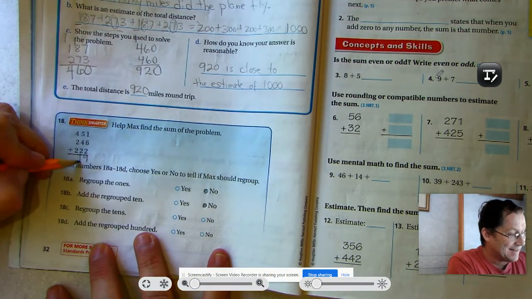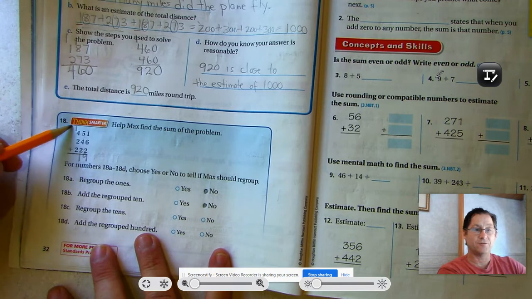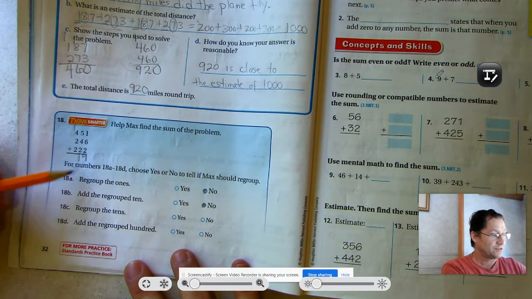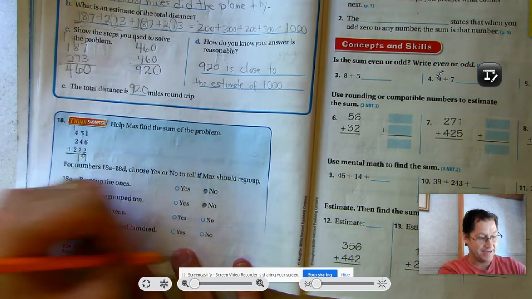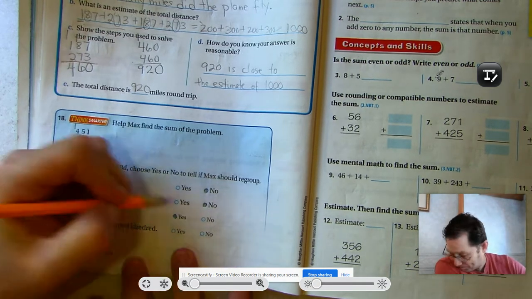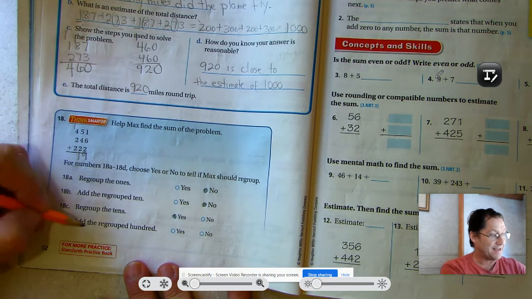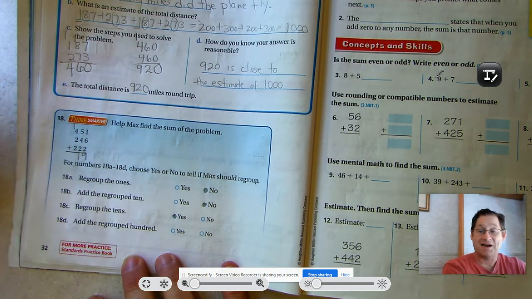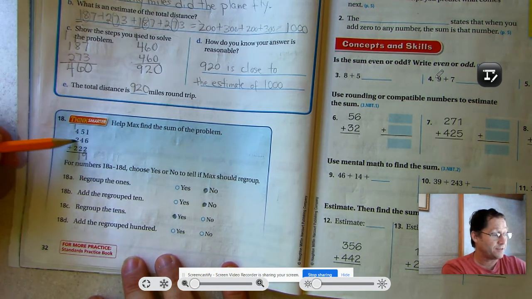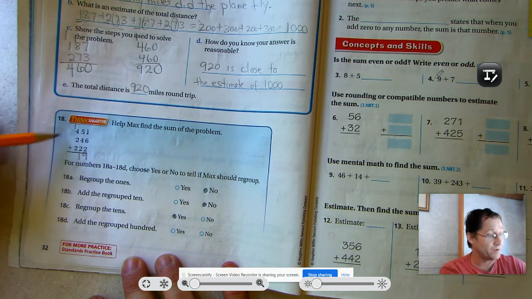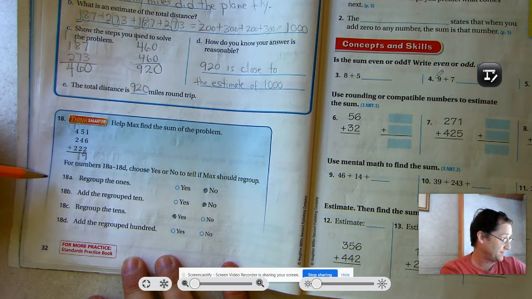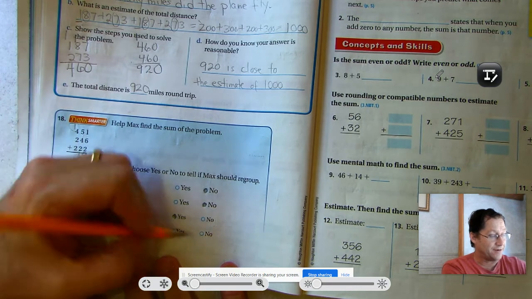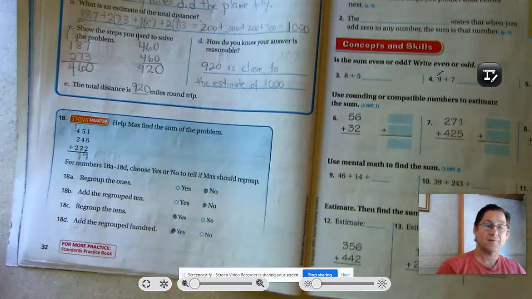5, 9, 11. We will have to regroup the 11 tens as 100 and 10. So does he have to regroup the tens? Yes. And does he have to add the regrouped 100? If he wants the right answer, he does. 400 plus 200 plus 200 plus the regrouped 100. 800, 900. So yes. All right.